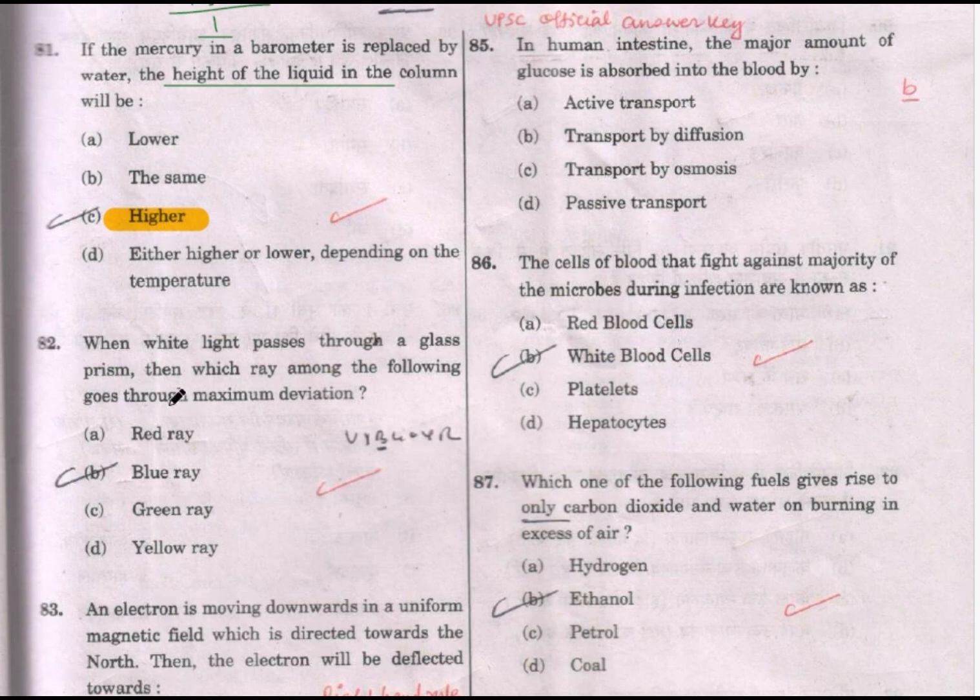Now the next question is, when white light passes through a glass prism, which ray among the following goes through maximum deviation? So we will just write VIBGYOR. From this, the wavelength of this one is maximum and this one is minimum. This is around 400 and this is around 800 Angstrom.